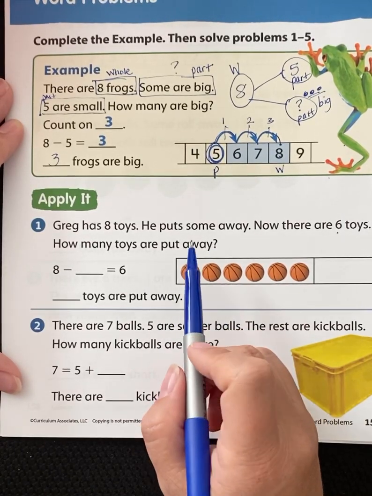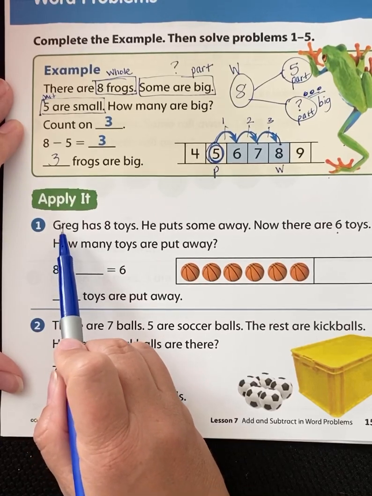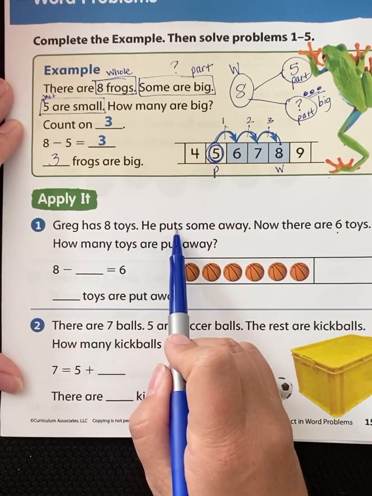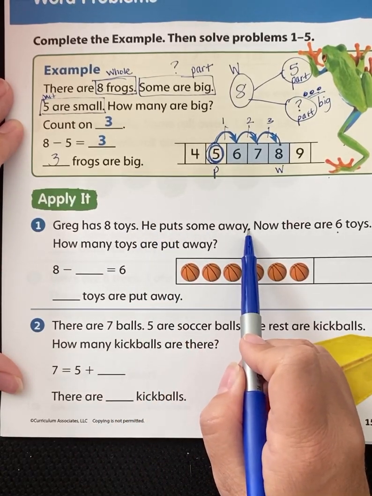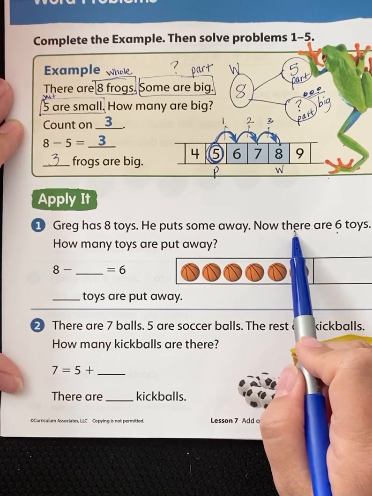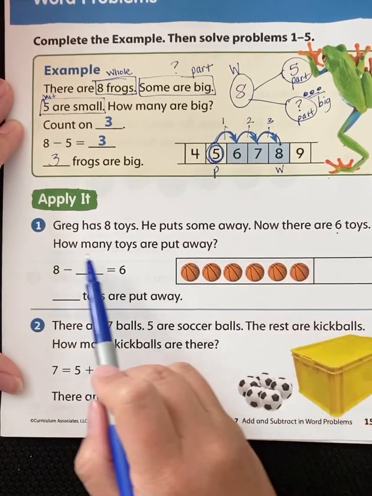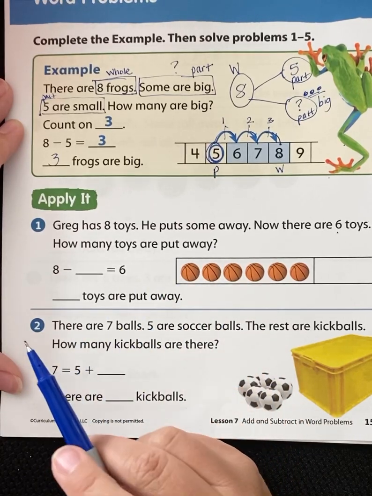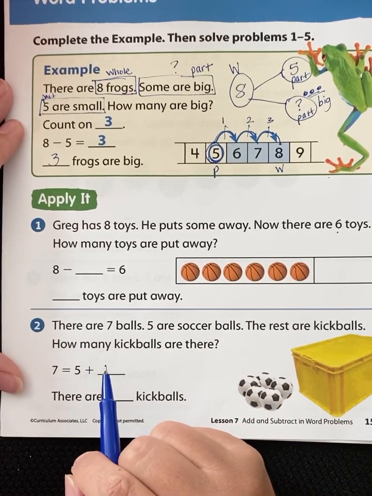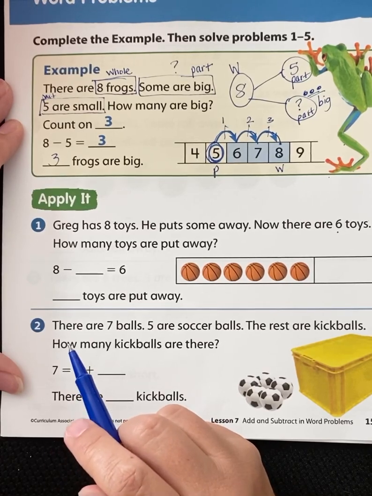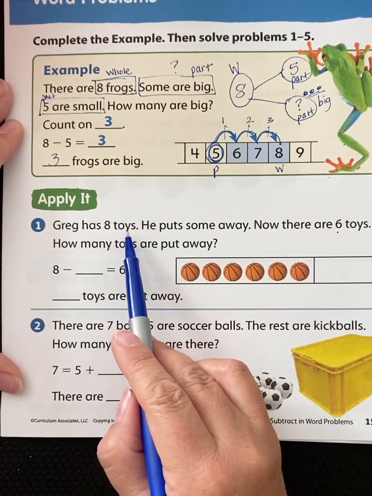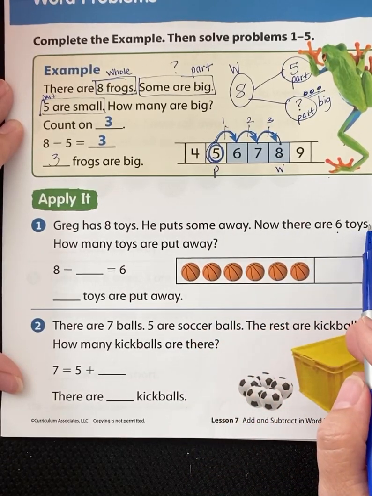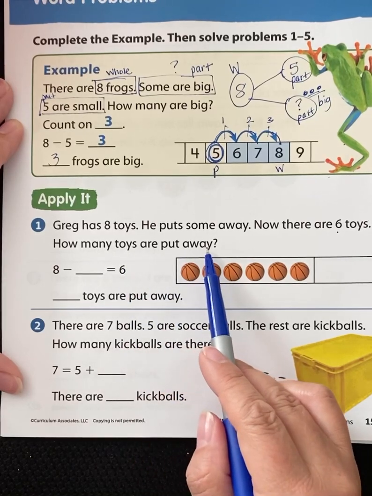Now it's my turn to read, and I want you to just follow along with your finger. Greg has 8 toys. He put some away. Now there are 6 toys. How many toys are put away? This time I want you to close your eyes and think about what is happening. I'm going to read it again. Greg has 8 toys. He put some away. Now there are 6 toys. How many toys are put away?